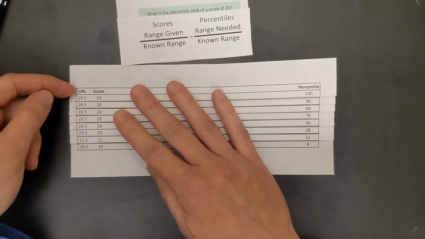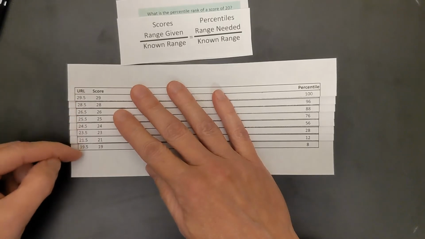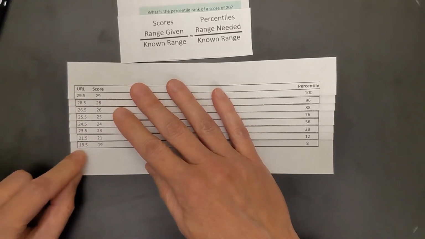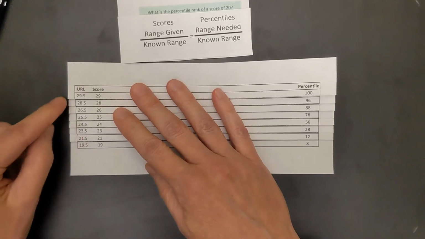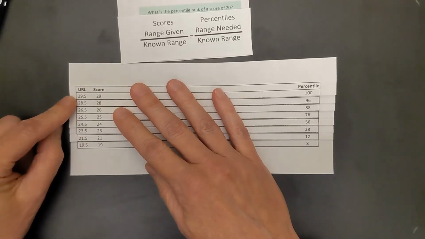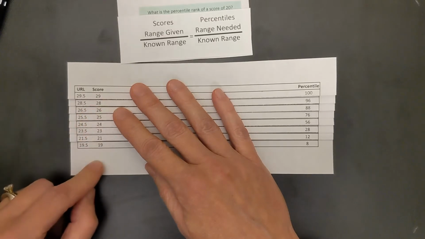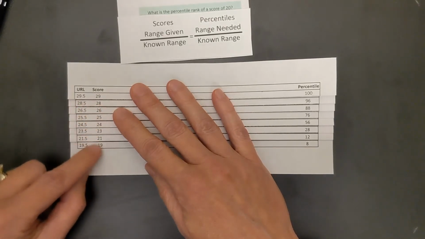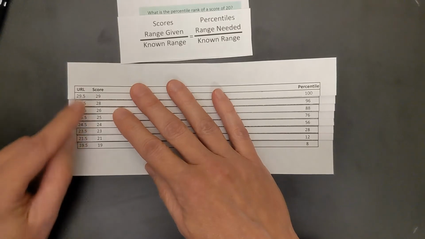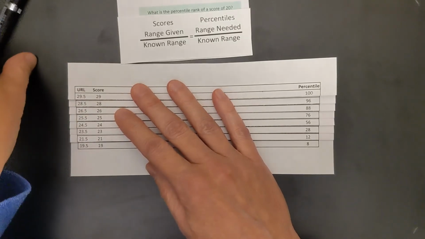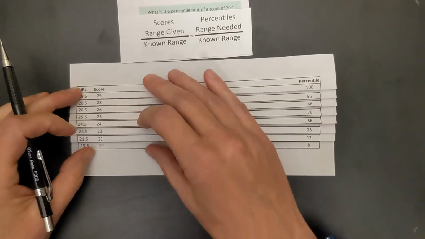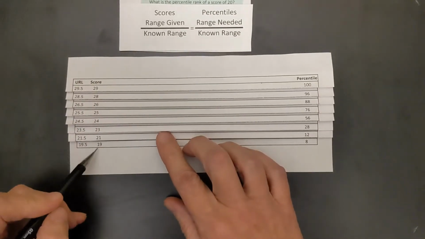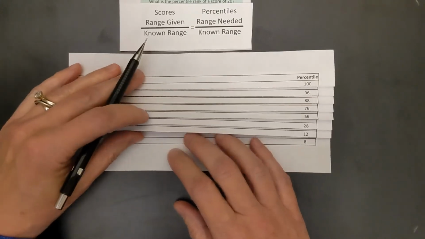And now's a great time for me to address this little column I've put on the side here. You're not going to have this column given to you on your frequency tables, but these represent the upper real limits of these scores. So 29.5, 28.5, as you can see. So to get 20, it's going to be between 21 and 19.